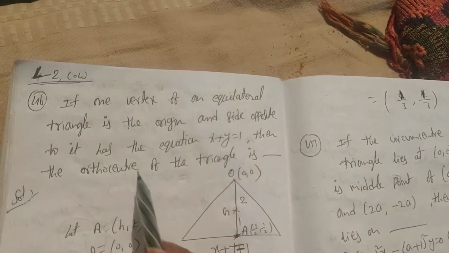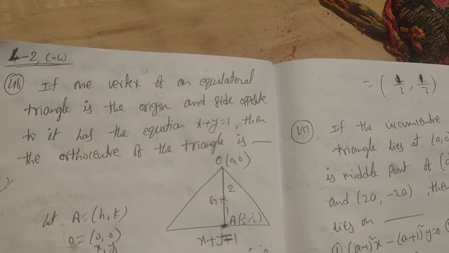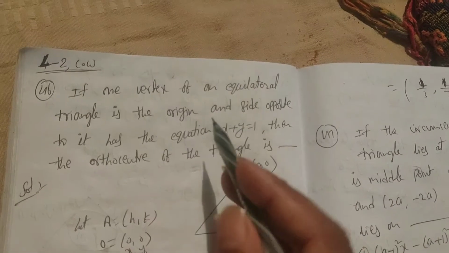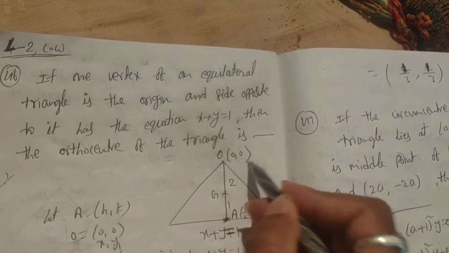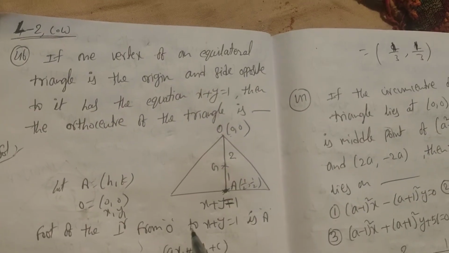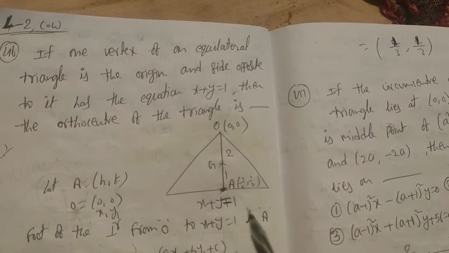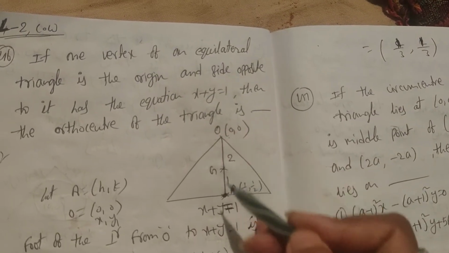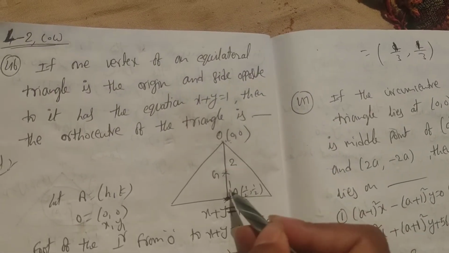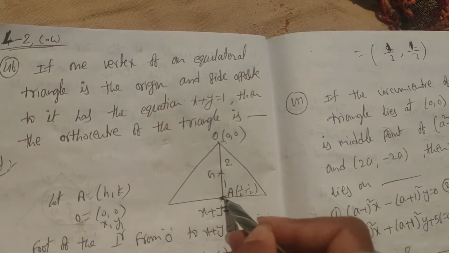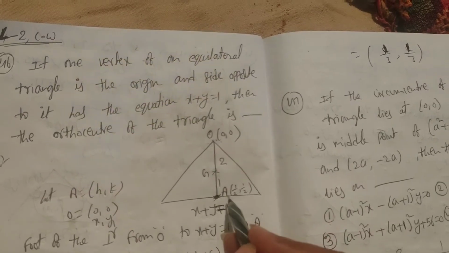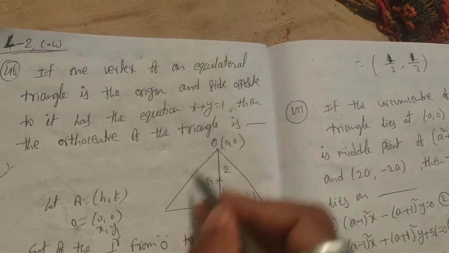So instead of the orthocenter, we can find the centroid also. Very easy. One vertex of an equilateral triangle is the origin, (0, 0), and the opposite side is x + y = 1. If you drop a median, perpendicular or angular bisector, whatever it may be, it is coincident, because it is an equilateral triangle.